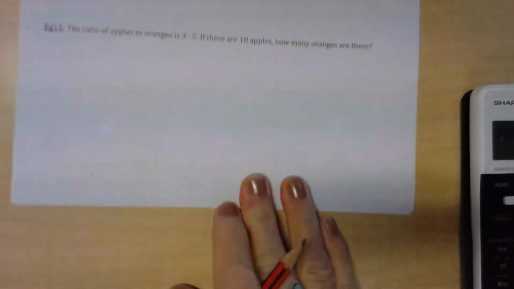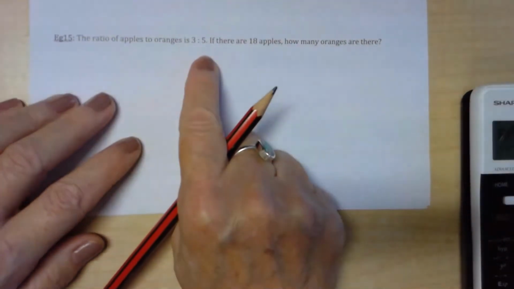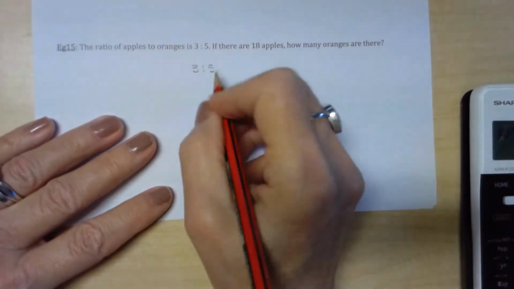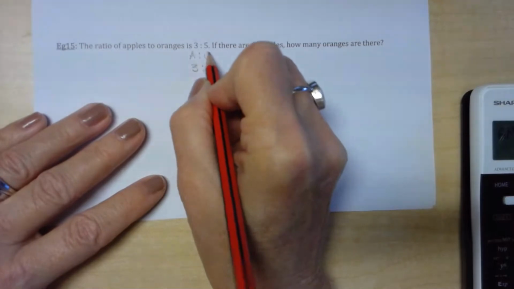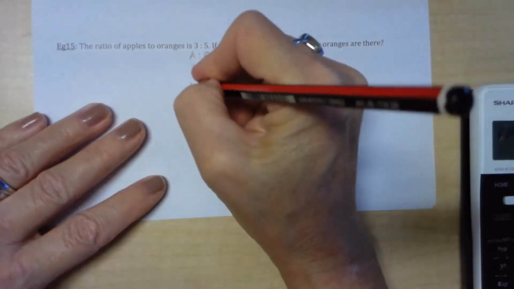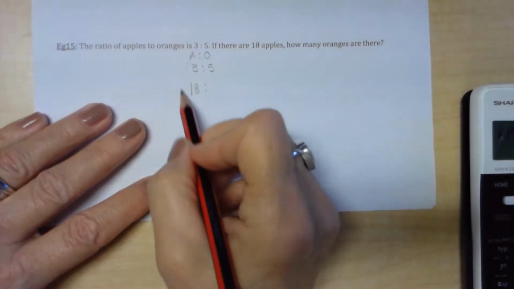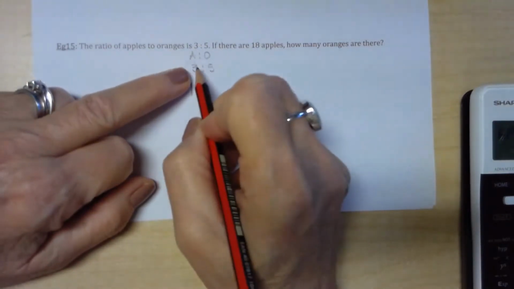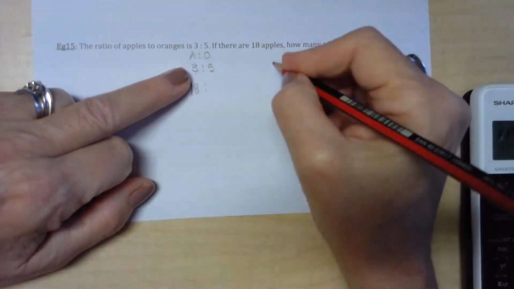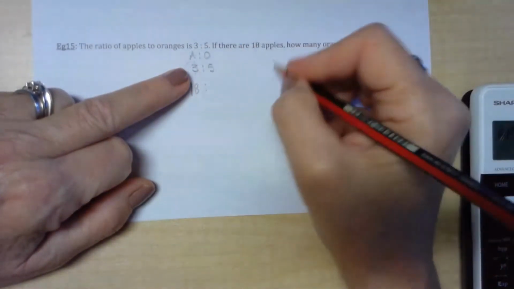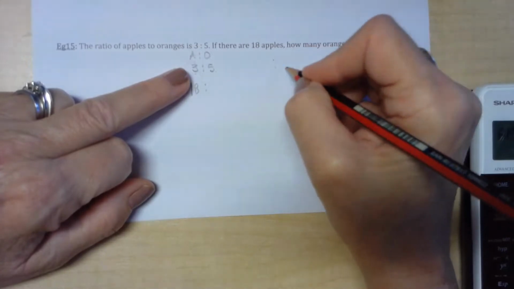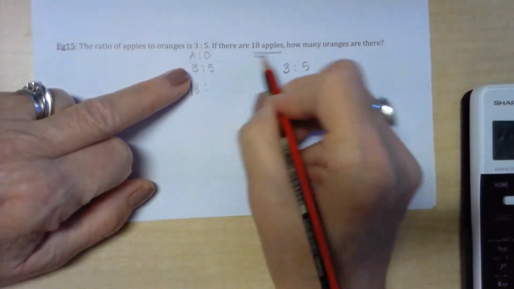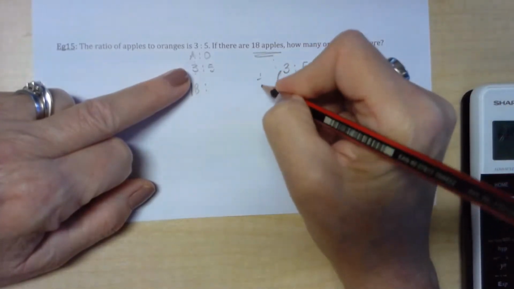Let's try this one. The ratio of apples to oranges is 3 to 5. There are 18 apples. Okay, this is hard. Oh, I guess it's really not hard. What I want to do is figure out how many oranges for one apple. I want apples to be 1, because that's what I'm talking about. So I divide by 3, divide by 3.